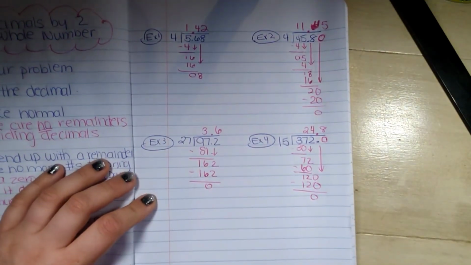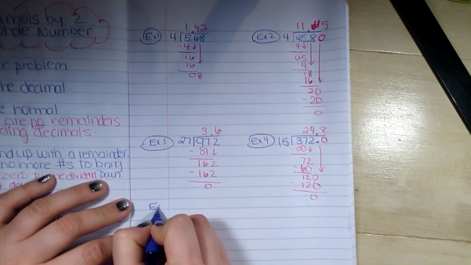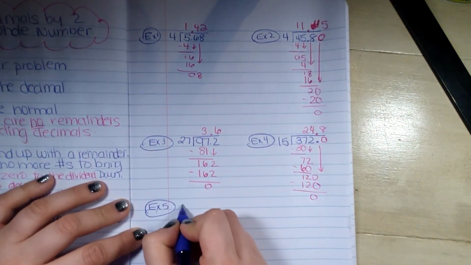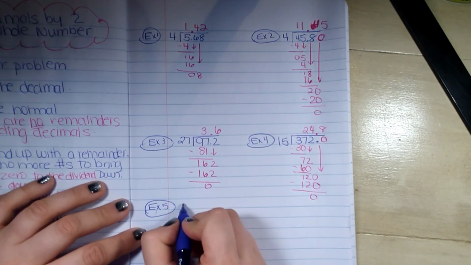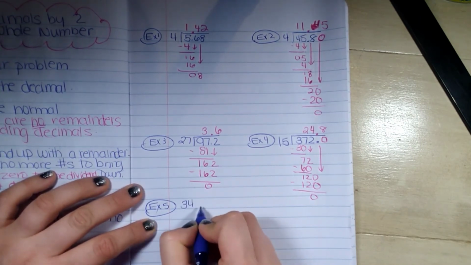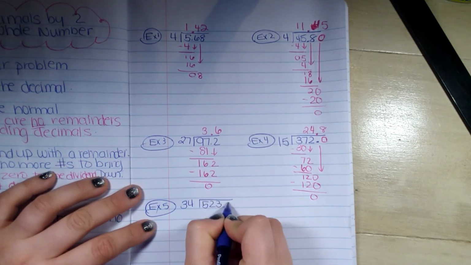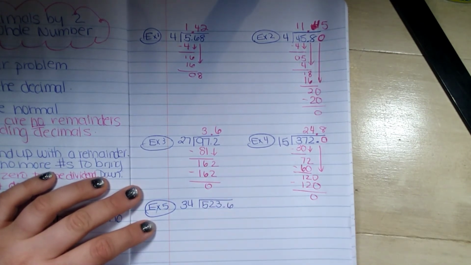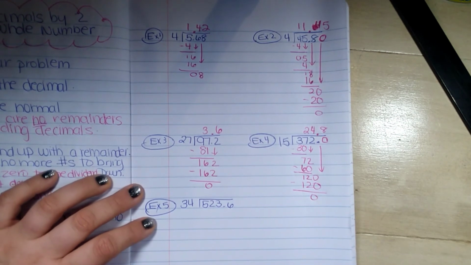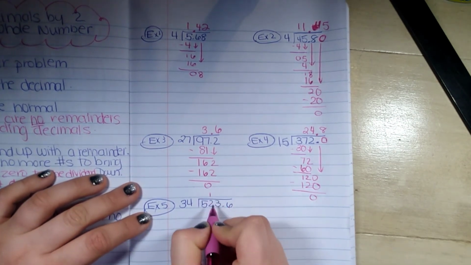I'm going to do one more. 34 into 523.6. 34 goes into 52 one time.